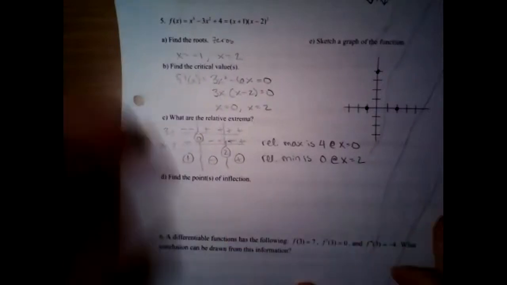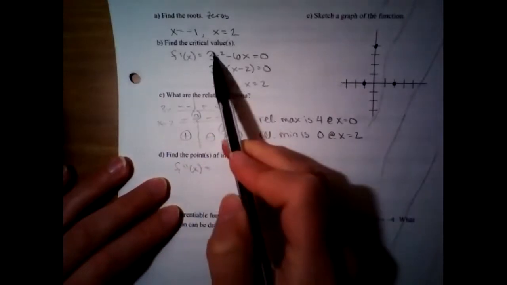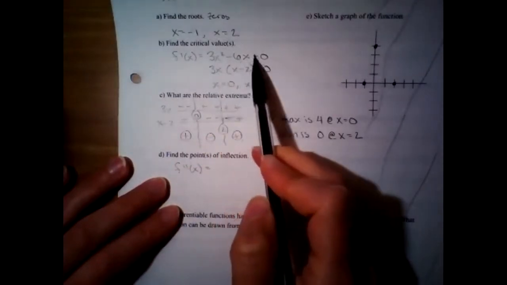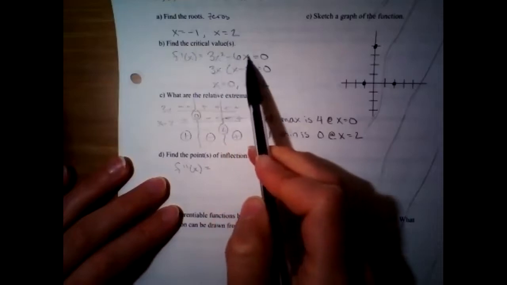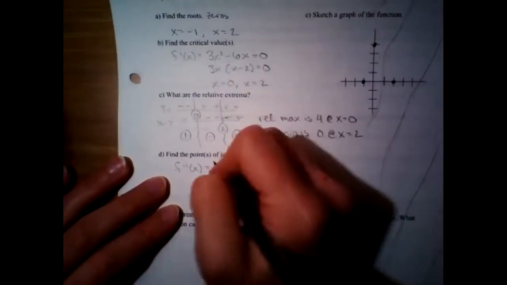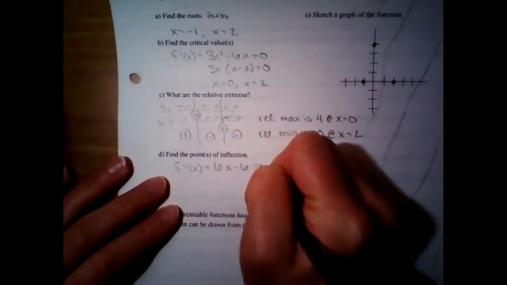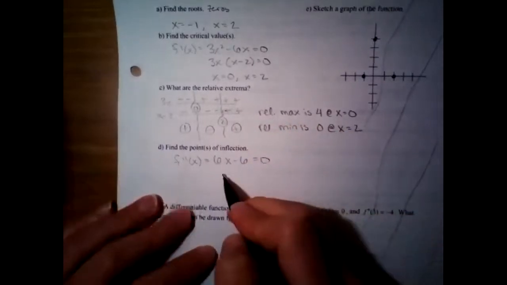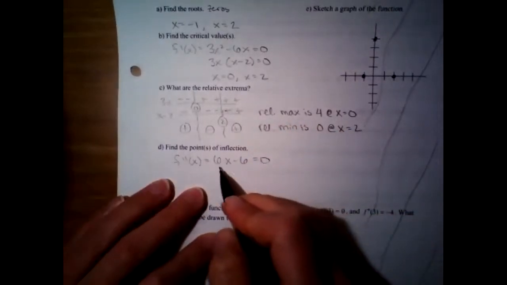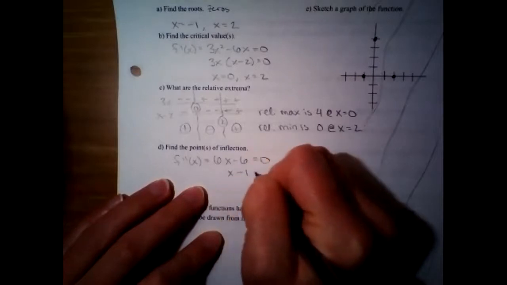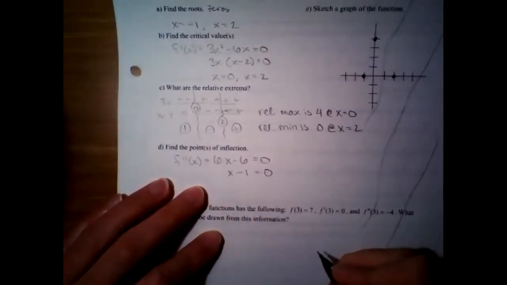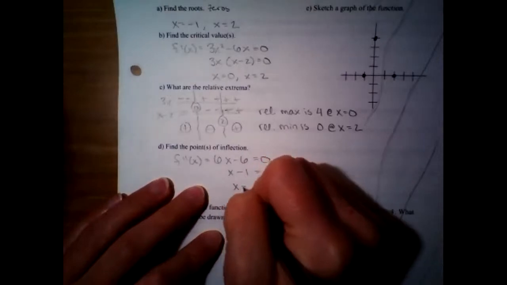All right, points of inflection. This is the new stuff. We're going to do second derivative equals 0. So I'm looking back at the first derivative, which is right here. So the second derivative will be 6x minus 6. And I'll go ahead and divide out the 6 this time, since someone had brought that up last time. If you divide out 6, you're going to be left with x minus 1. And so we get 1.